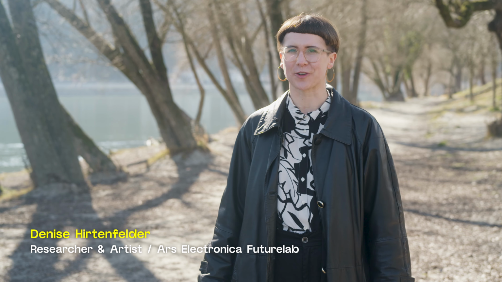Step 1. Download and open the app. Start by downloading Scaniverse from your App Store and open it on your phone. For best results, use an iPhone 11 or newer. Step 2. Scan your city.